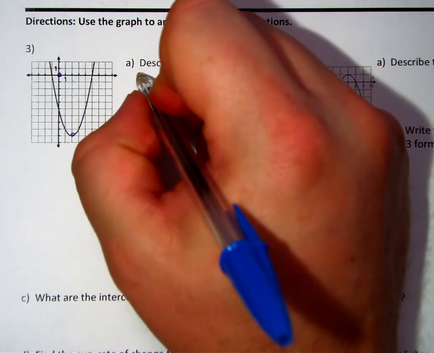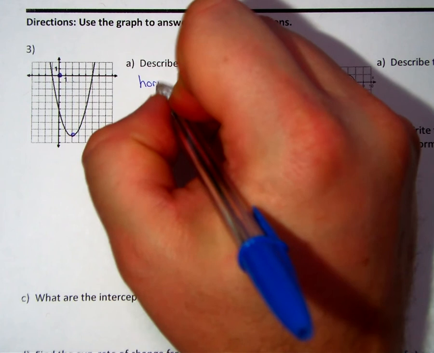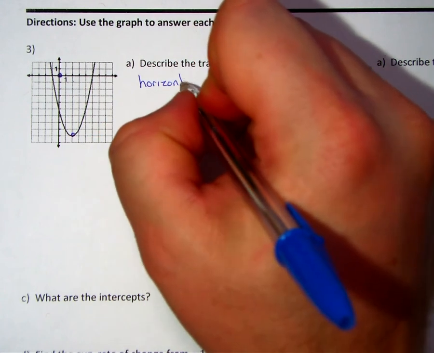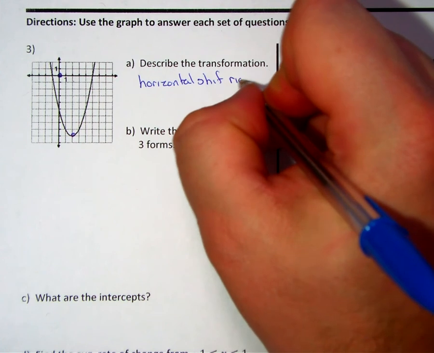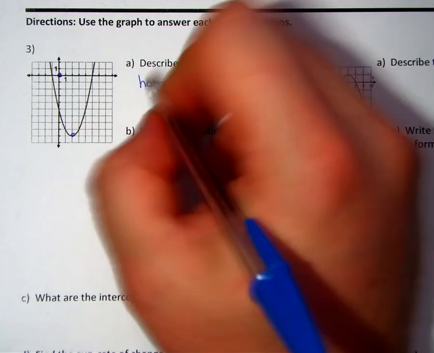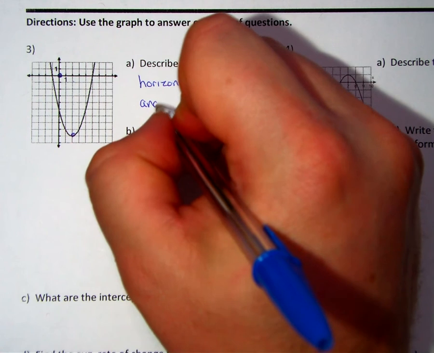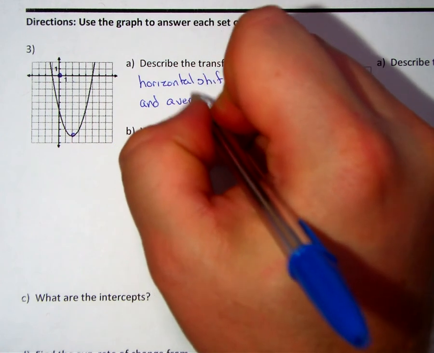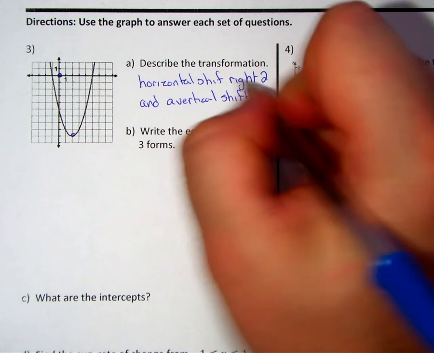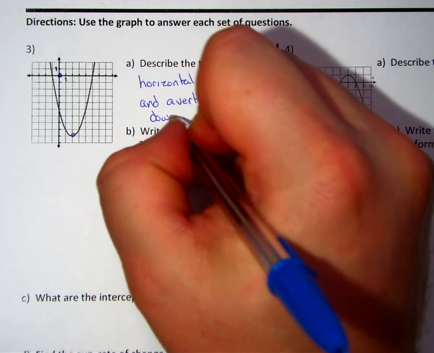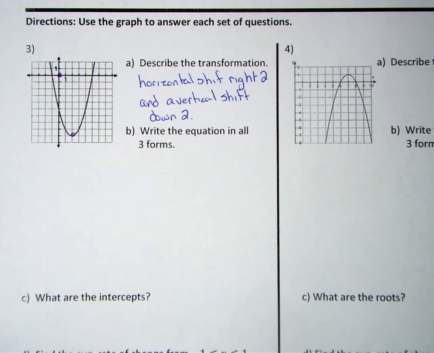We can say a horizontal shift right 2 and a vertical shift down 9. Now the next thing we want to check for is, was there any kind of dilation?